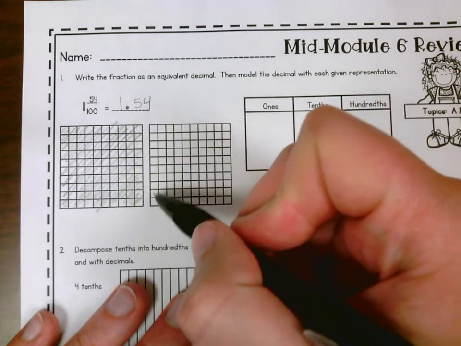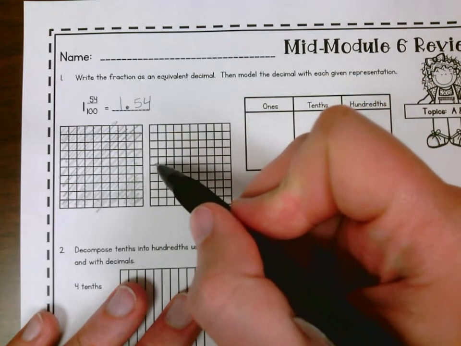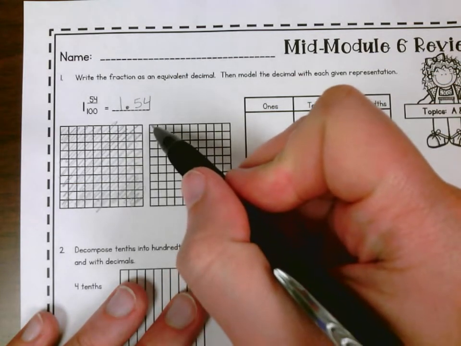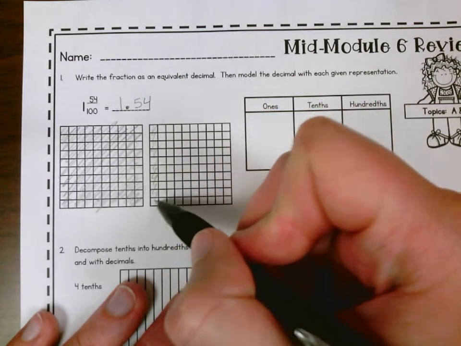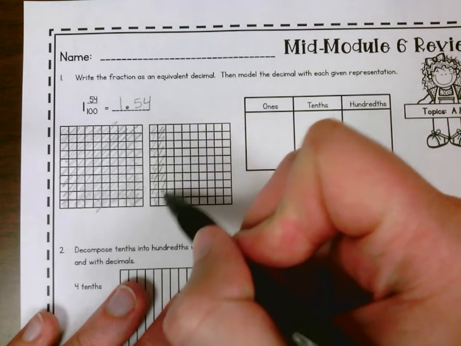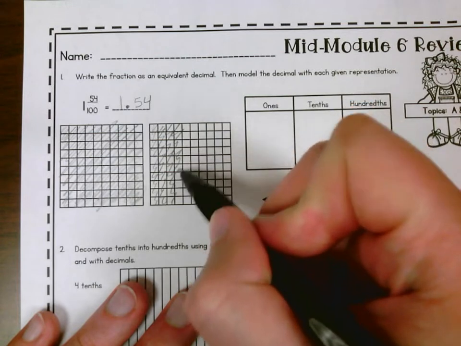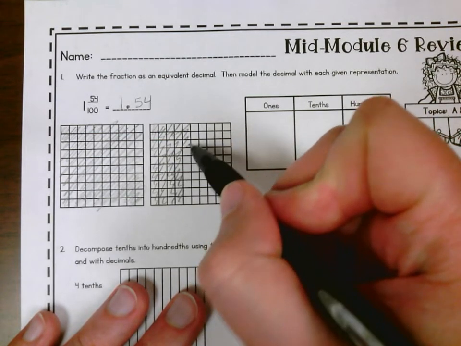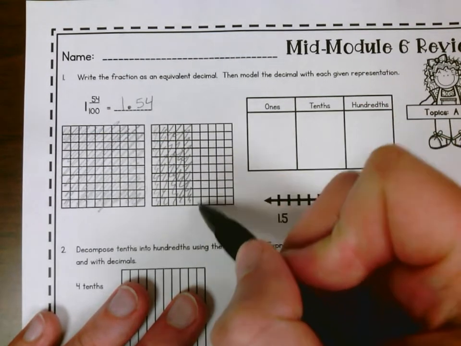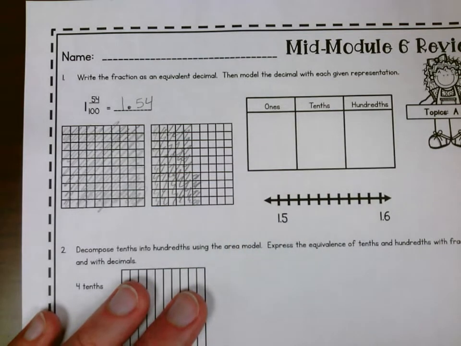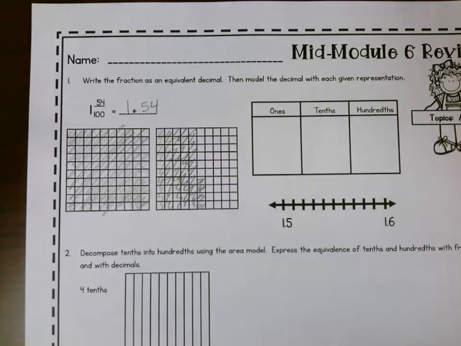I know the columns are 10. 1, 2, 3, 4, 5, 6, 7, 8, 9, 10. So each column is 10 hundredths. So 10 hundredths, 20 hundredths, 30 hundredths, 40 hundredths, 50 hundredths, and 51, 52, 53, 54. That's how we show 1 and 54 hundredths in the area model.